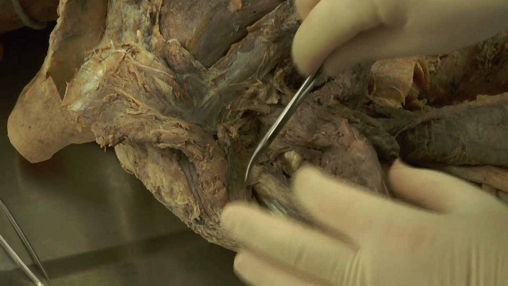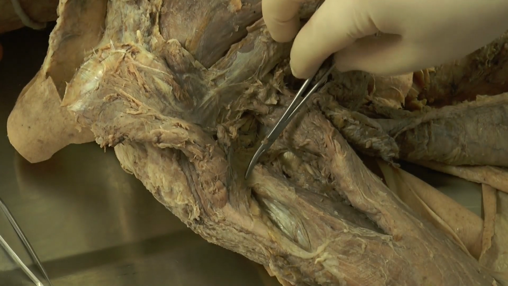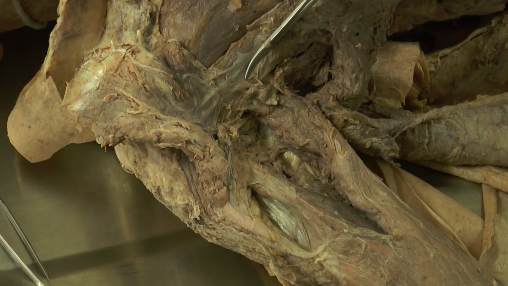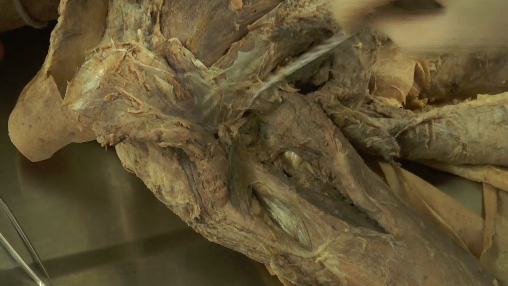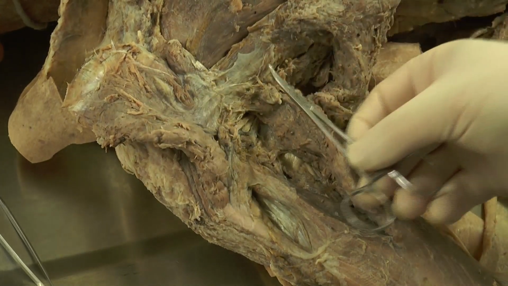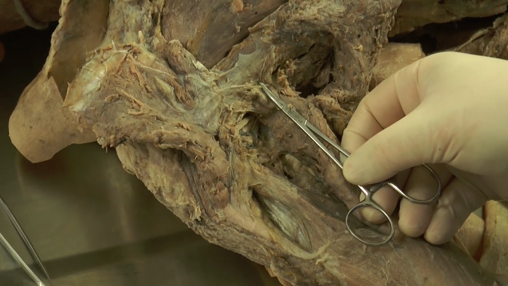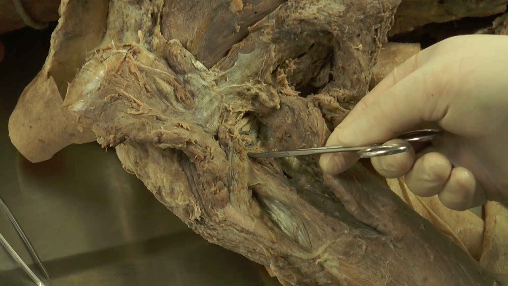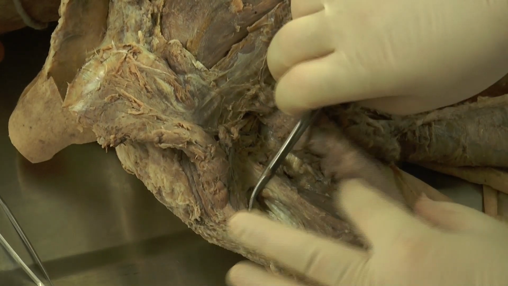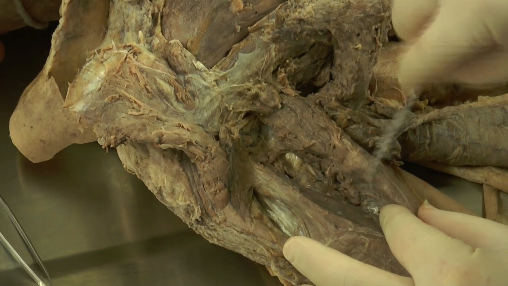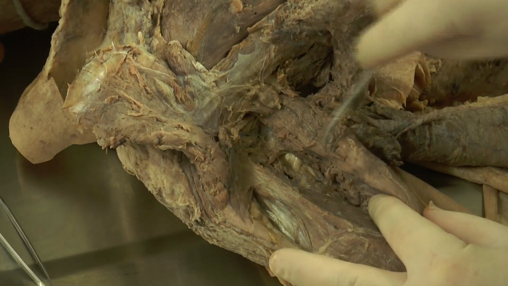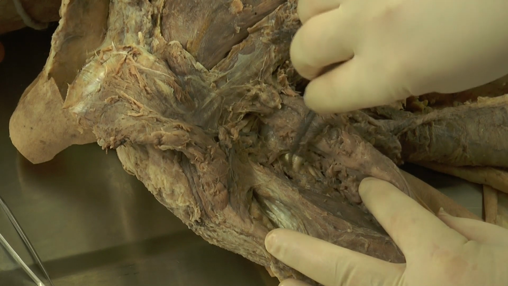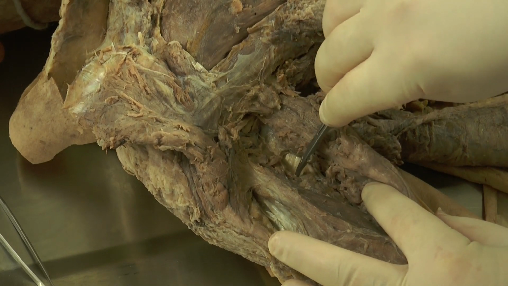Let's look at it again. The quadrangular space. The borders would be teres minor, teres major, the long head of triceps, and the surgical neck of the humerus. The lower triangular space would be this area here: the long head of the triceps on the lateral border, the teres major, and on the medial border we have the shaft of the humerus.